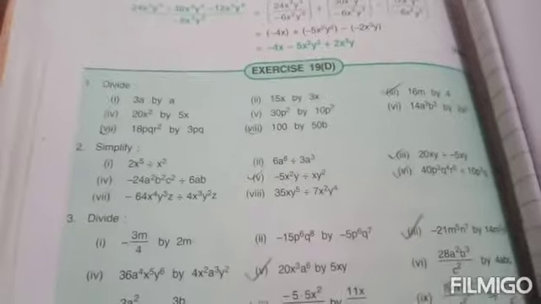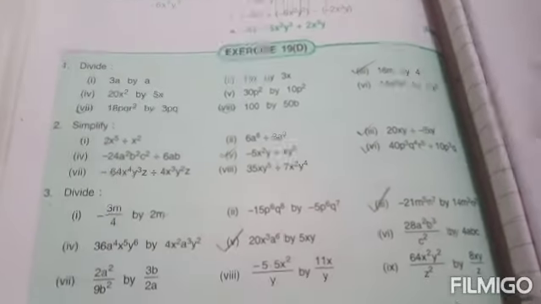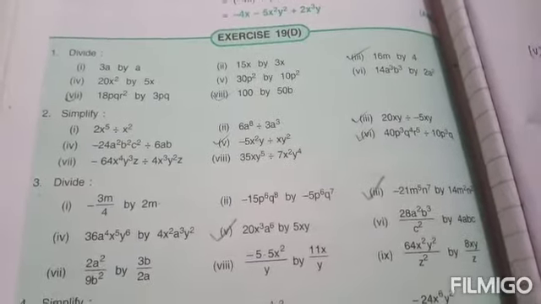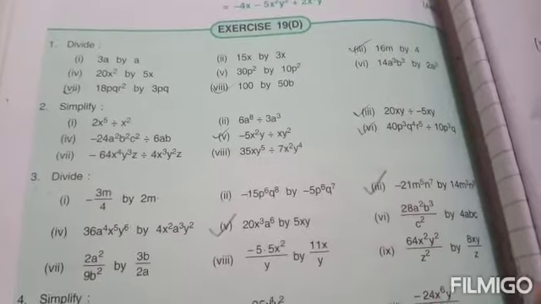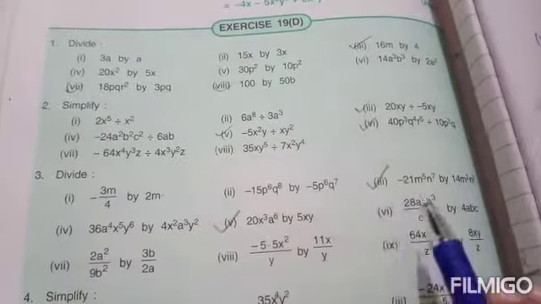So we have been discussing exercise 19D. So let's discuss the homework answers first. Third question, divide in that third one.